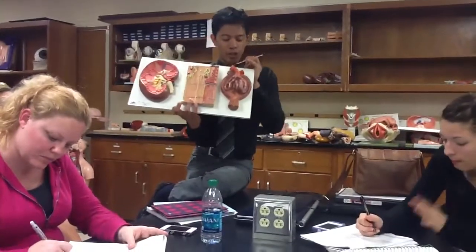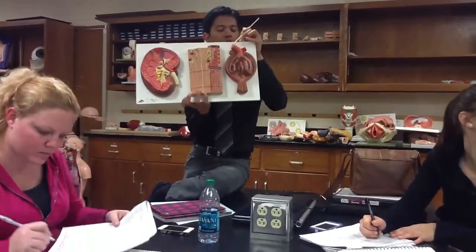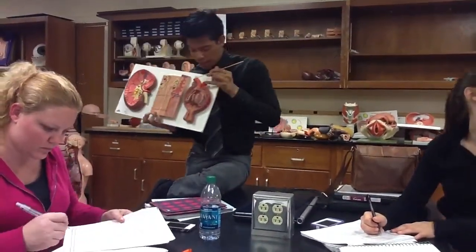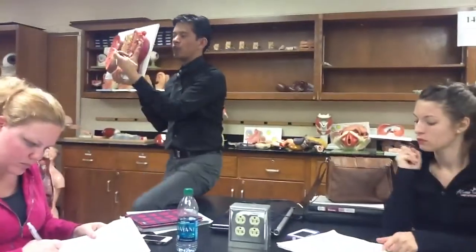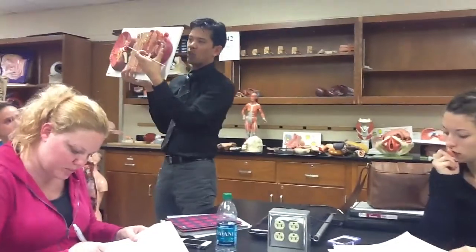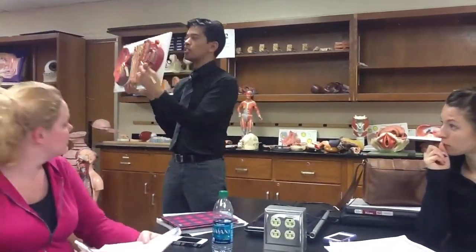Here's my afferent arteriole right here, coming in. It dumps into this thing, which is called the glomerulus. This is now going to start filtering out of the kidney to become urine. This is the glomerulus here.